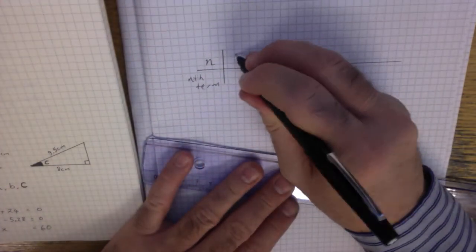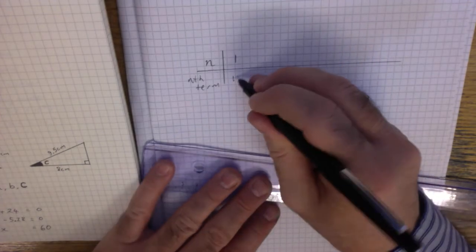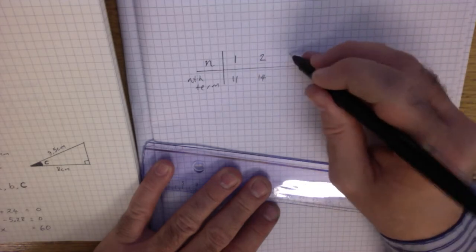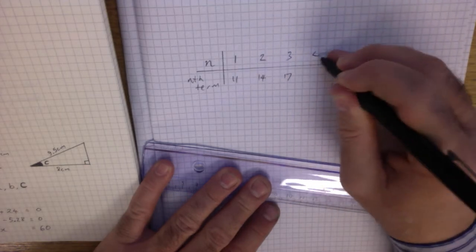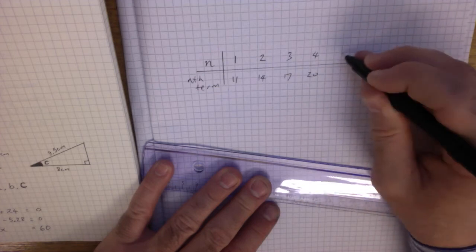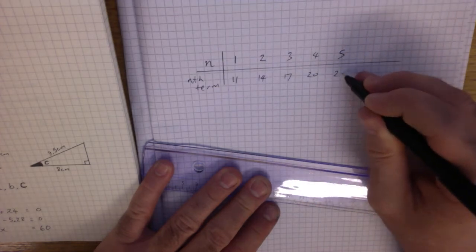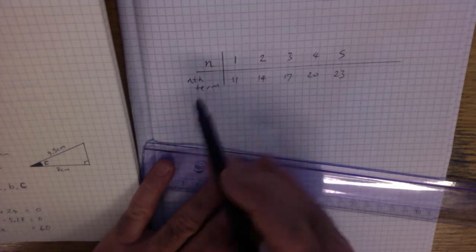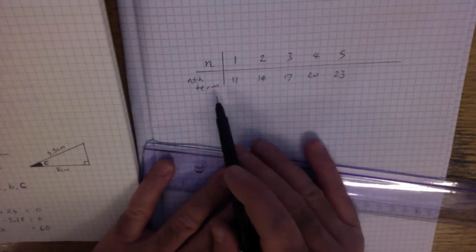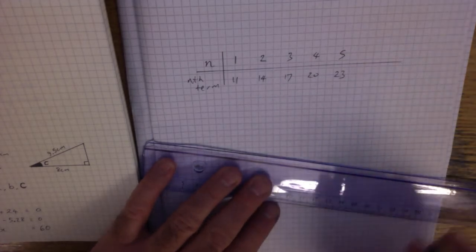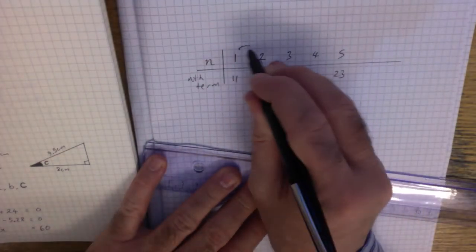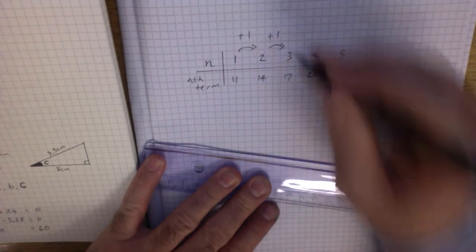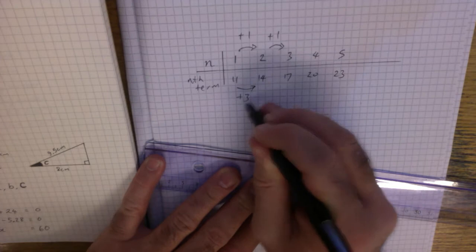So the first term is 11, the second term is 14, the third term is 17, the fourth term is 20, the fifth term is 23. So the n is just the position in the sequence, and the nth term is the number that's in that position. I notice that every time n goes up by 1, the nth term goes up by 3.